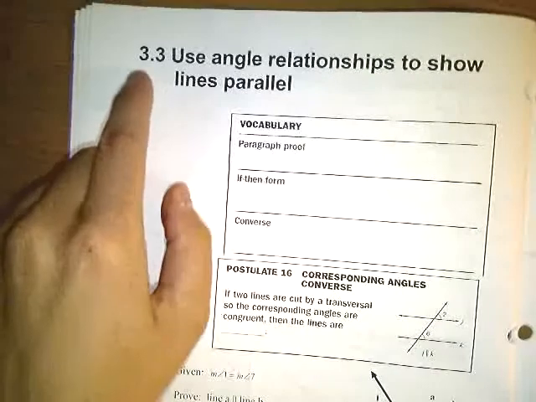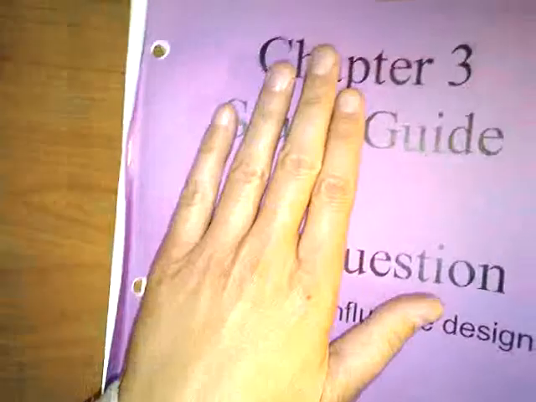hear the sound. This is Chapter 3, Section 3, otherwise known as 3.3, in the Chapter 3 Study Guide for Geometry. We're going to start with some definitions.